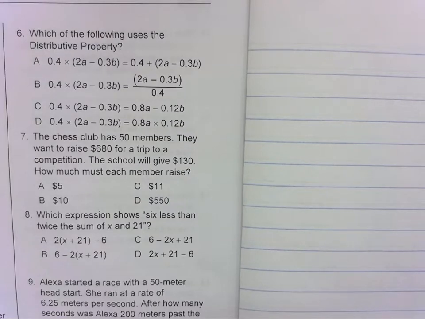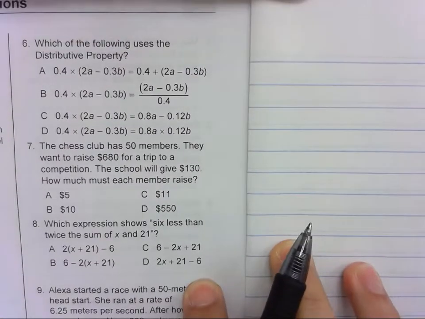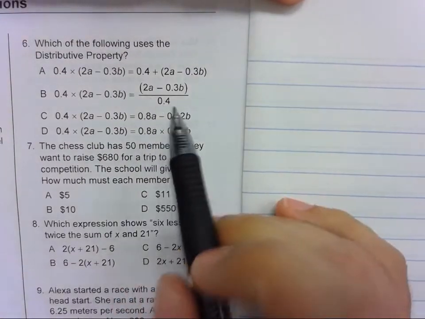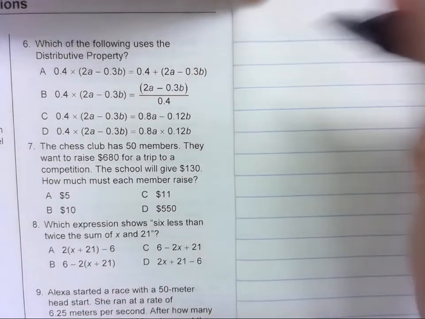All right, module 1, study guide. Let's look at 6 through 10. Which of the following uses the distributive property? All of these are the same. So let's rewrite that because I do not like the way that it looks.